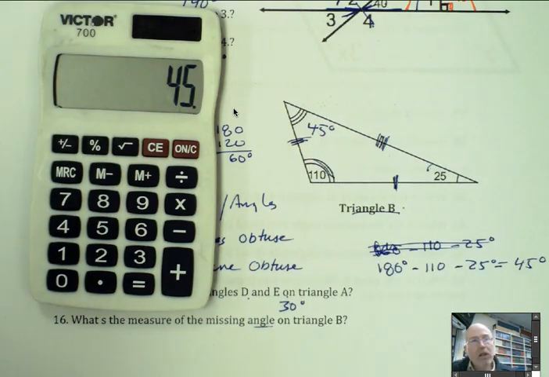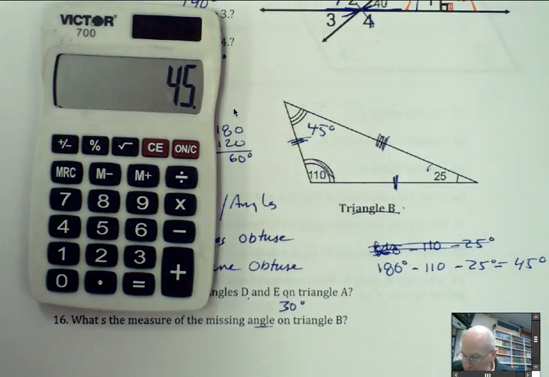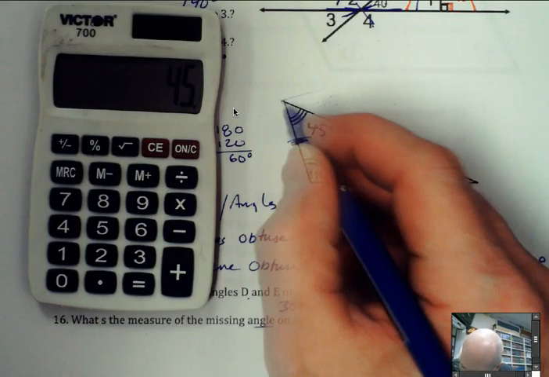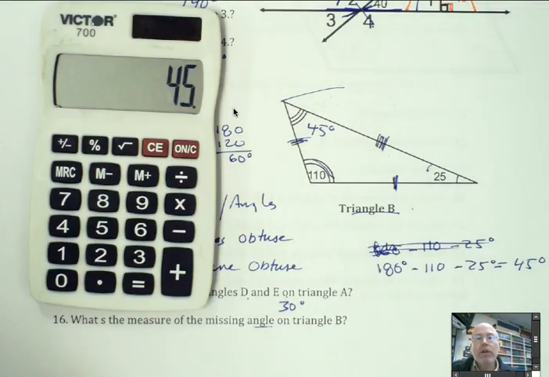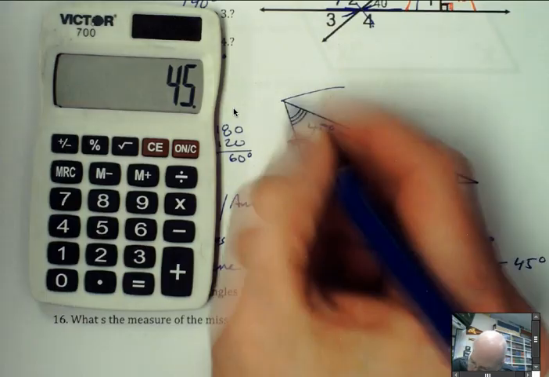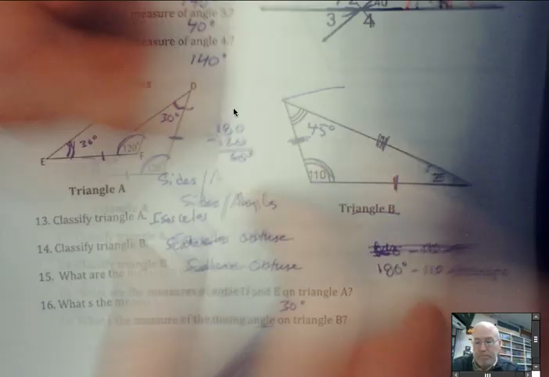And that looks right. It looks like an acute angle, about half of a 90. So a 90 degree like right here. Yeah, 45 degrees. Okay, let's move on.